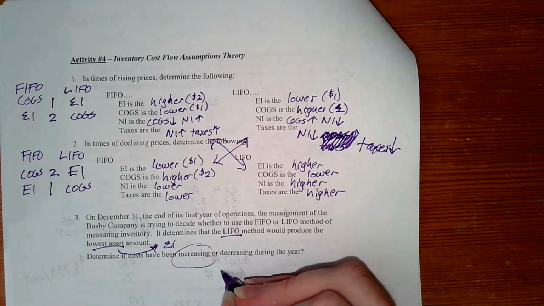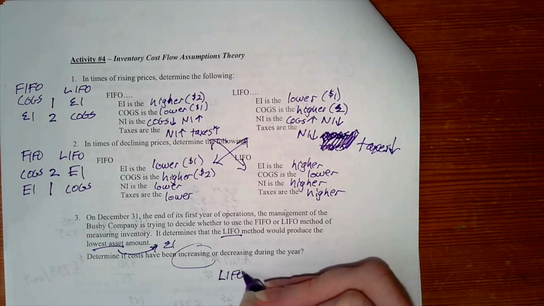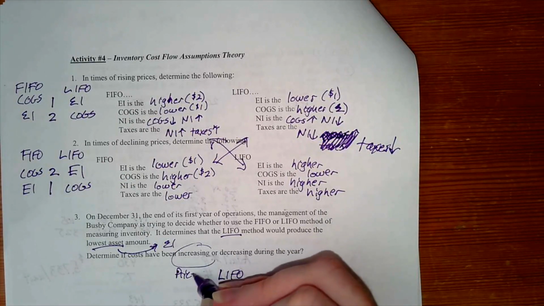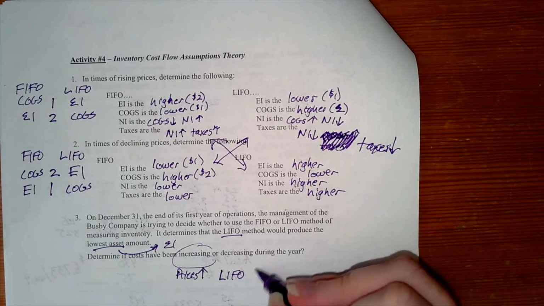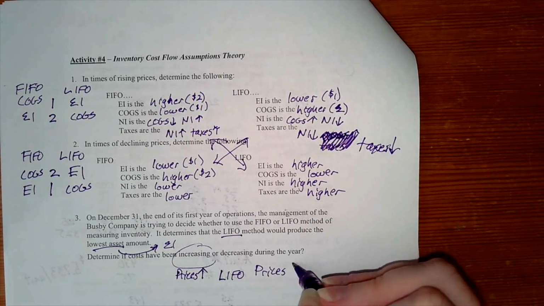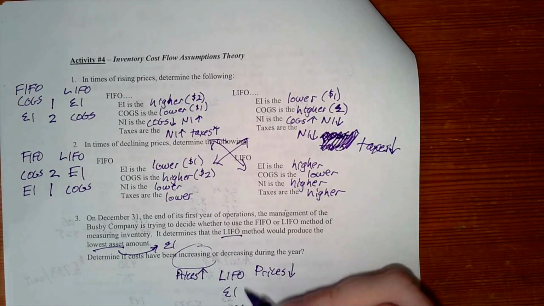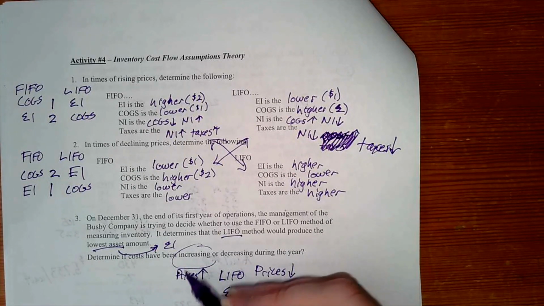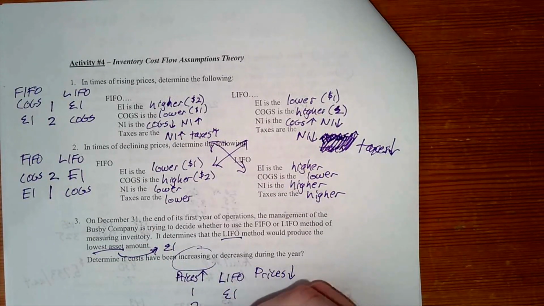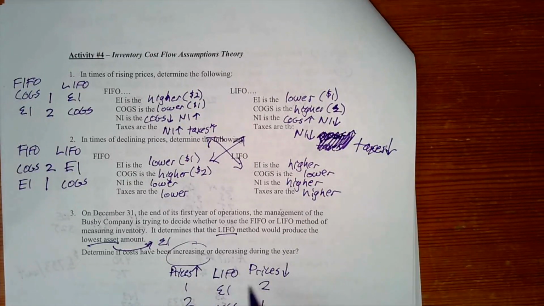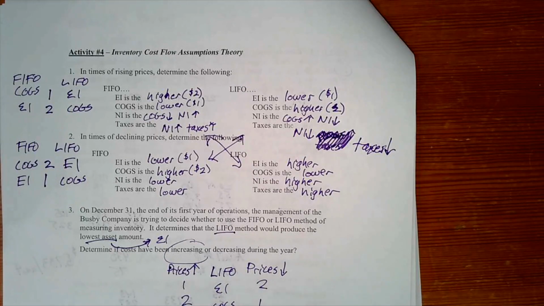Because if we look at LIFO for the two different types, prices going up and prices going down, and we say ending inventory and COGS, under rising prices it's a 1 and a 2, and it's the reverse over here. So the LIFO method that produces the lowest asset amount is under rising prices.